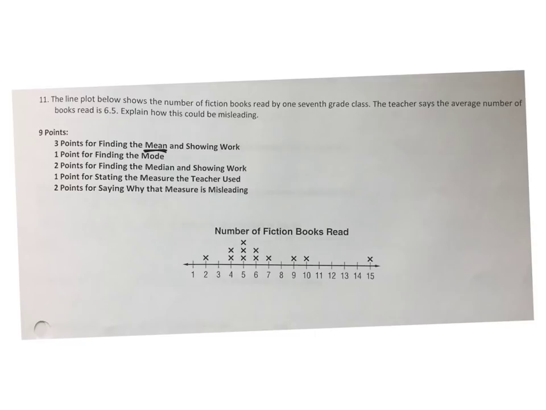You need to know the sum. You need to know the number of data points. You need to do something with the sum and data points to come up with the mean. So it's worth 3 points for the mean. You get 1 point for stating the mode, or the most frequently occurring number. 2 points will come from finding the median, or the middle number. There are a couple of different ways we talked about in class for how to find the median when you're given a dot plot.